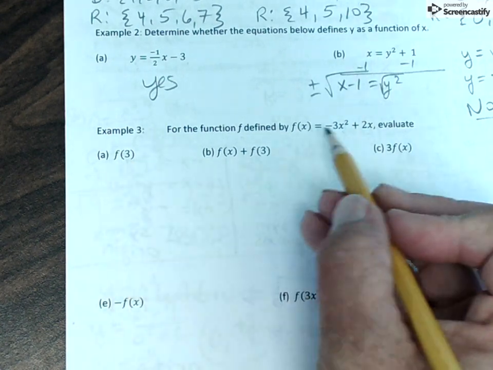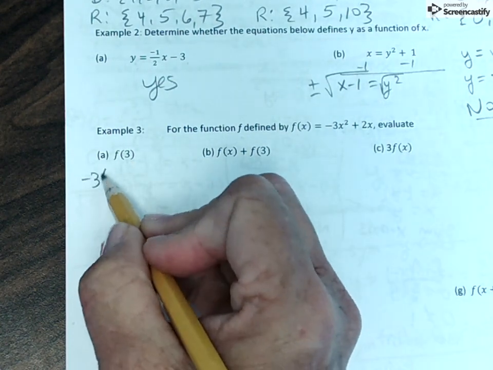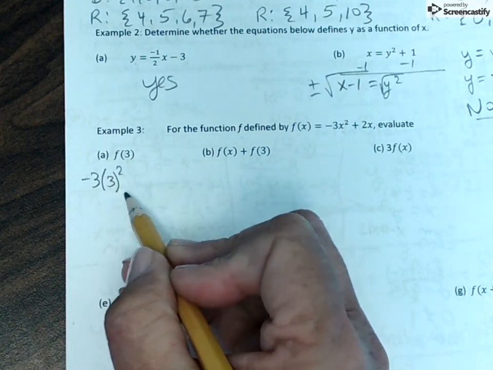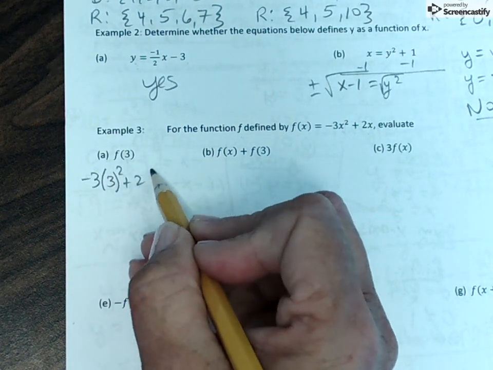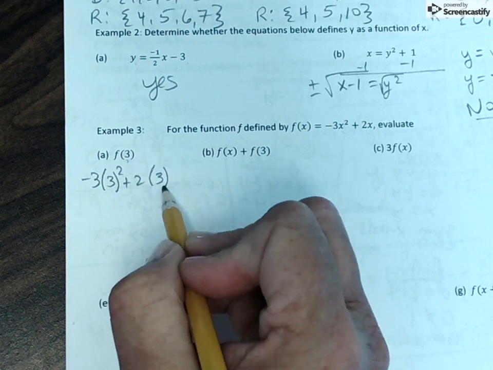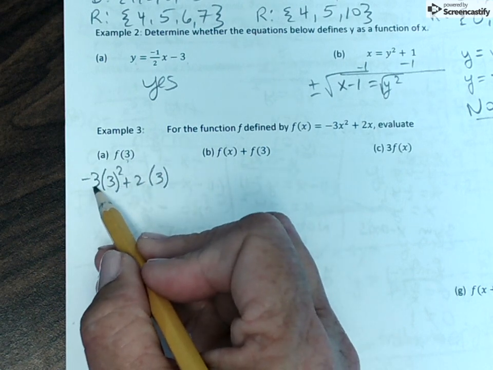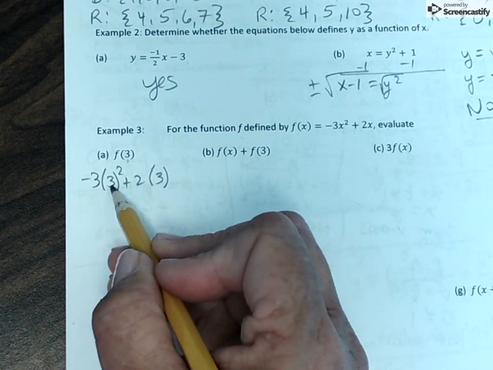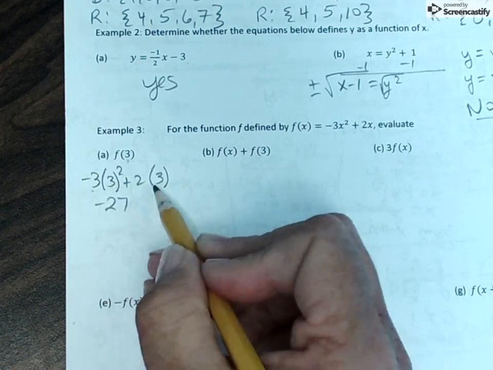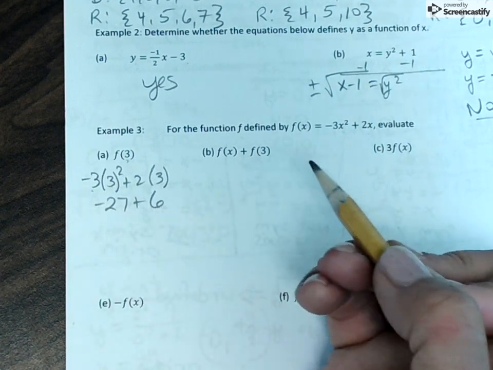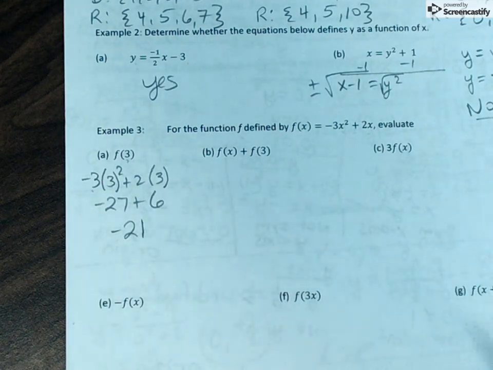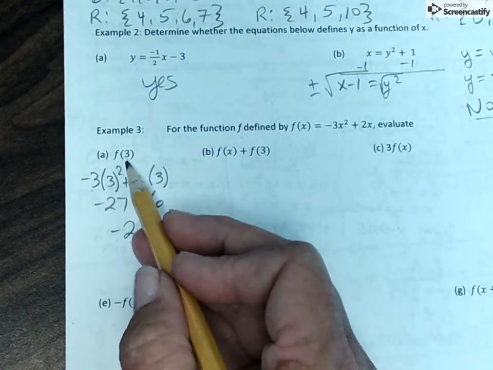So when we do that, the function is -3x squared plus 2x. So my x in this case is going to be 3 squared plus 2 times whatever I'm putting into the function, which is a 3. So here I've got to do the exponent first. So 3 squared is 9 times negative 3 is negative 27 plus 2 times 3 is 6. Negative 27 plus 6 is negative 21. So that is the value of f of 3.